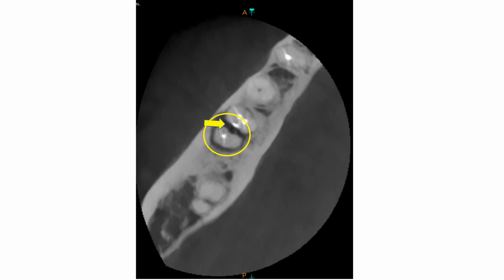And you can see this huge lesion associated with the whole tooth, and you can see that the mesial root has a lateral canal, and with this treatment, I hope that we can get healing.